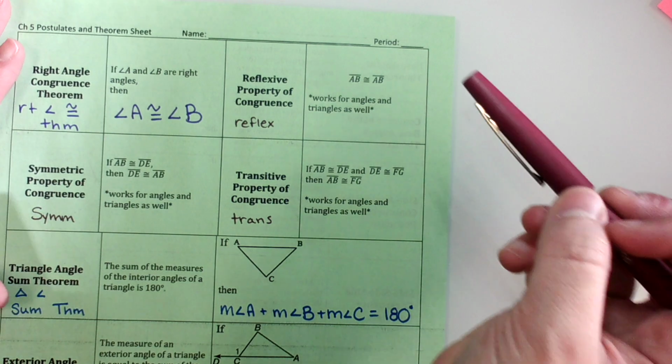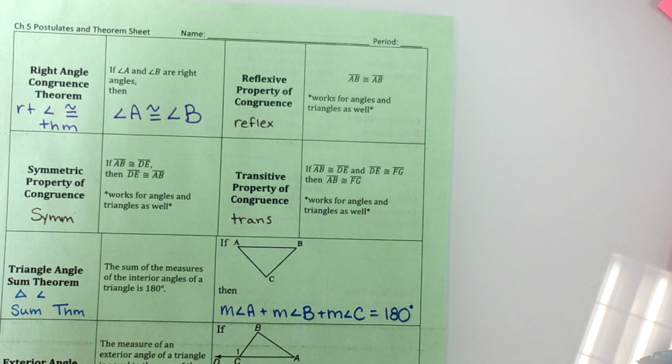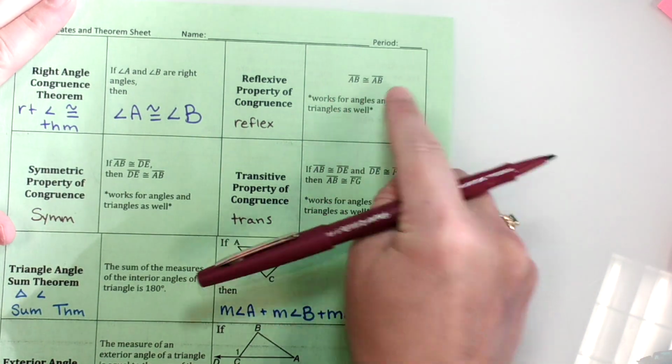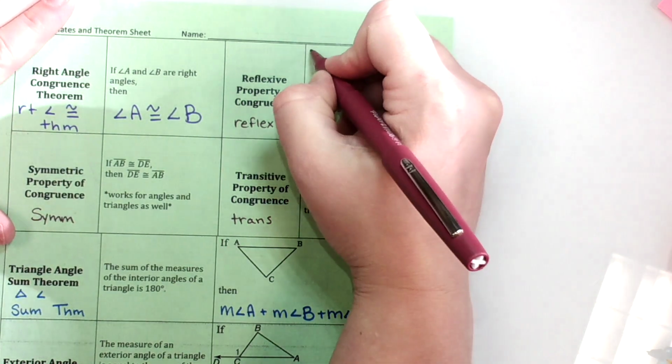First thing I want to talk about is one of the properties that we came across yesterday, but we used it in a different way, and that's the reflexive property. The reflexive property says something is congruent to itself. We're going to add a little note.